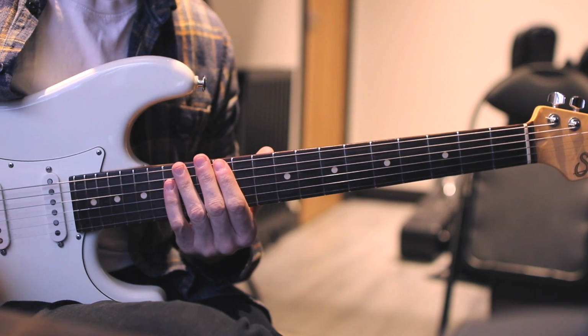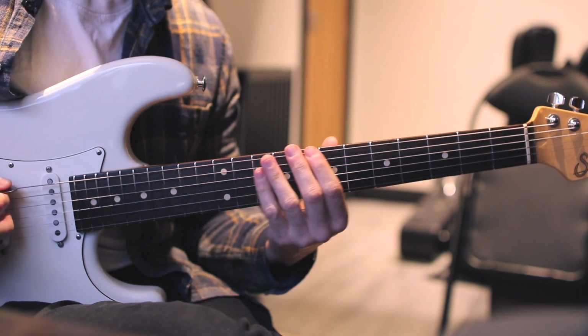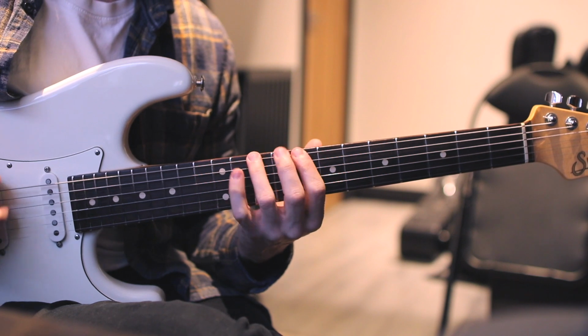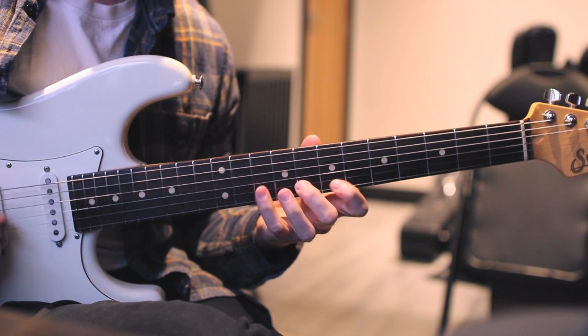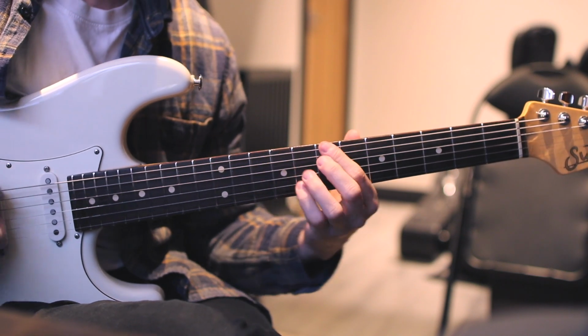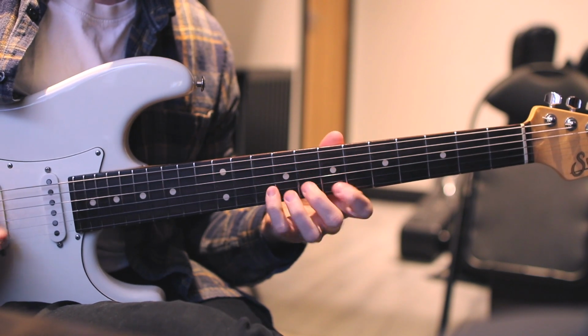Okay, so the shape I used was actually the one I just taught you off E here. So first finger off C. And you can hear.